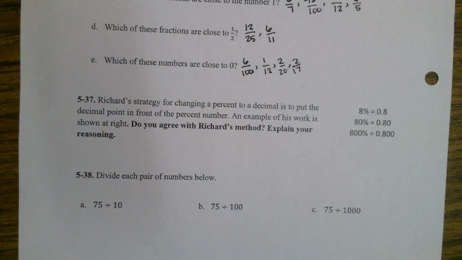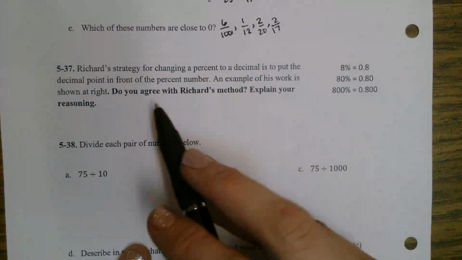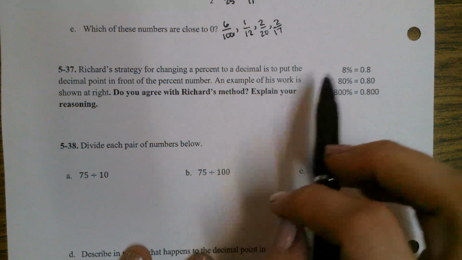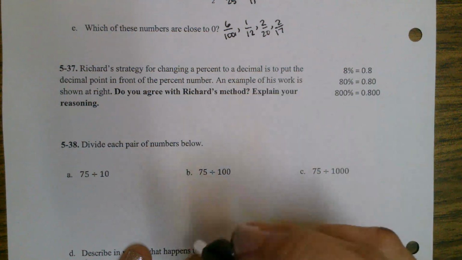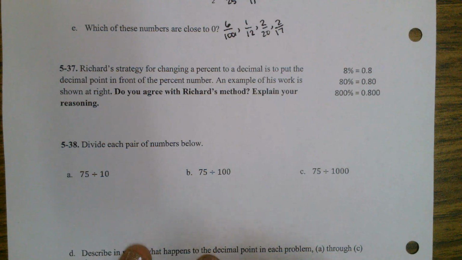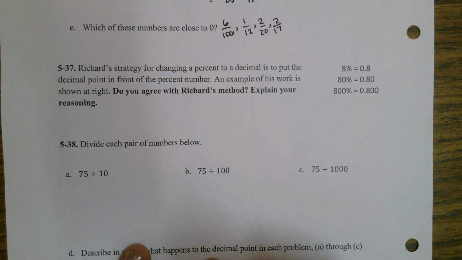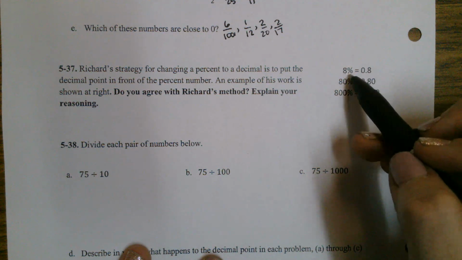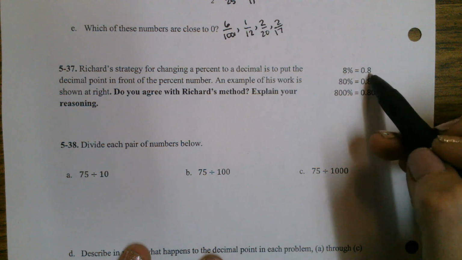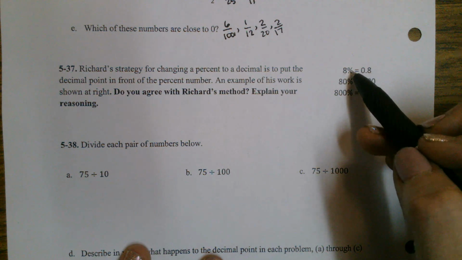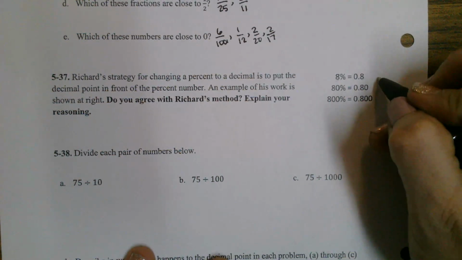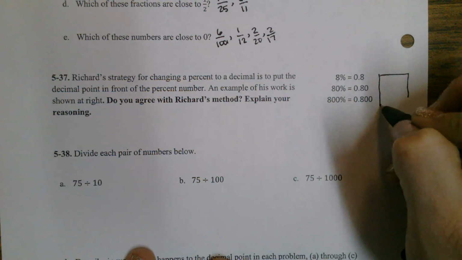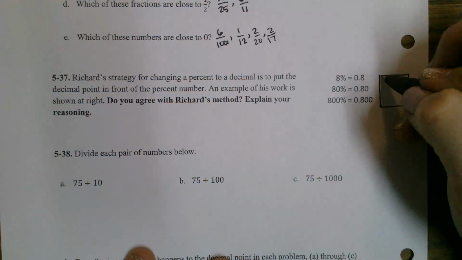Problem 37. Richard's strategy for changing a percent to a decimal is to put the decimal point in front of the percent number. An example of his work is shown at right. Do you agree with Richard's method? Explain your reasoning. Okay, I'm going to look at my percent, 8%. He's saying this is 8/10, but it's not 8%. If you remember, we had our 100% grid.